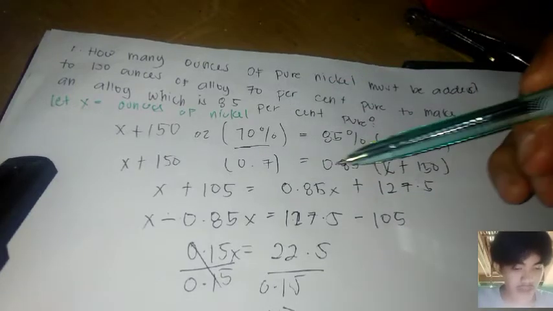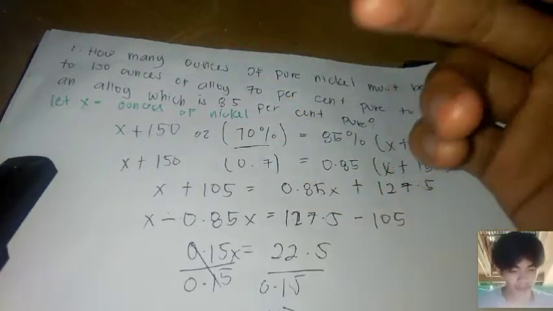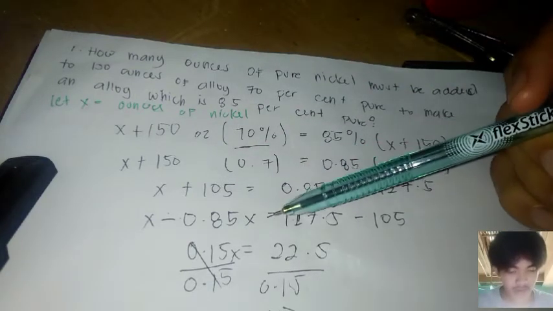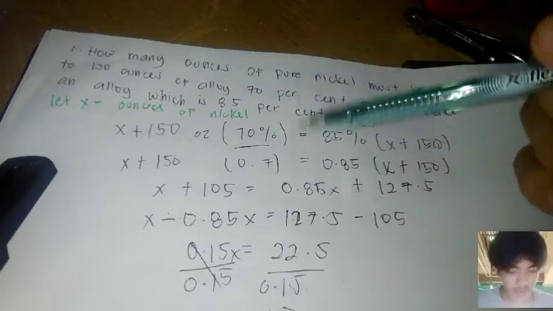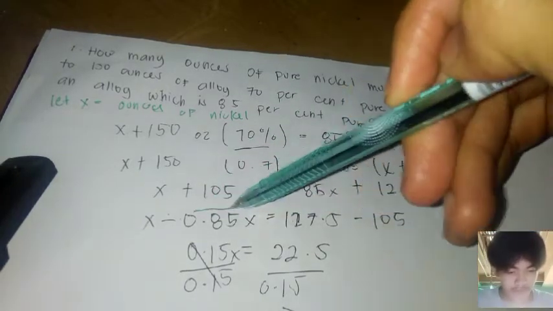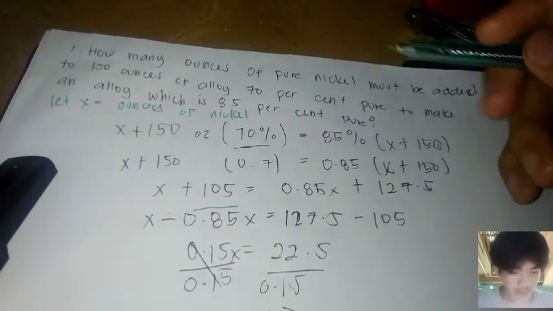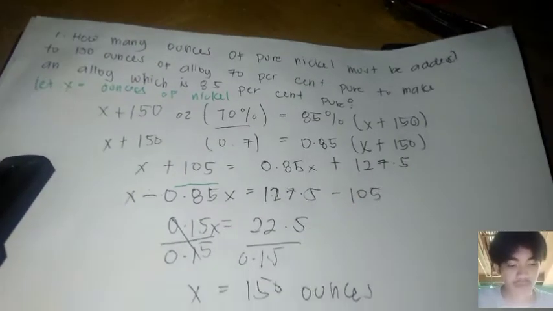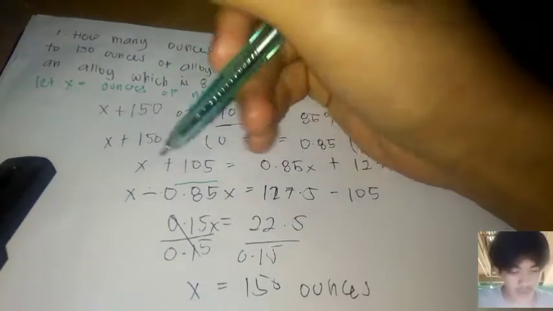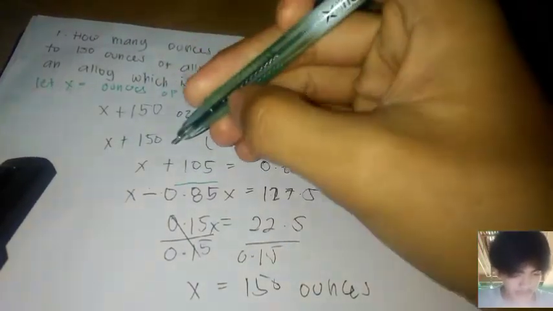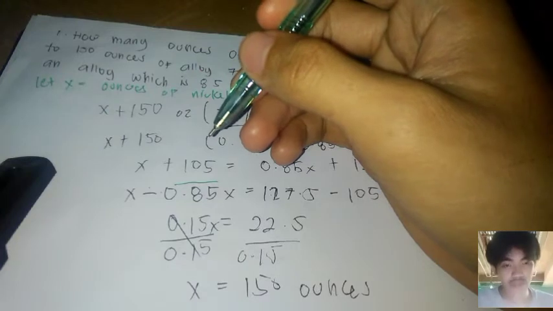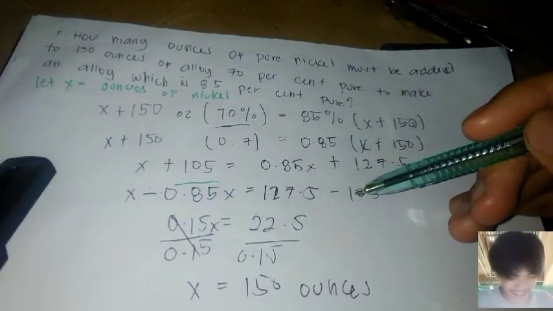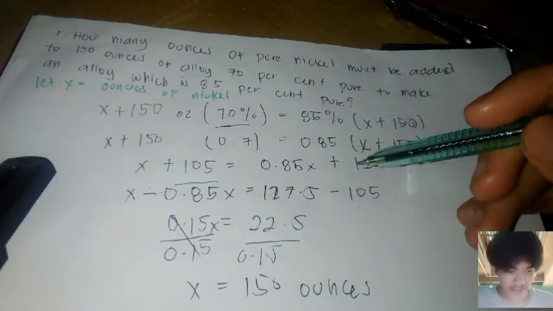So the 0.85x, let's transpose it to the other side, so we have negative 0.85x, and the positive 105, let's transpose it to the other side, so we have negative 105. So let's subtract the x to 0.85x, so we have 0.15x, and then the other side we have 22.5.